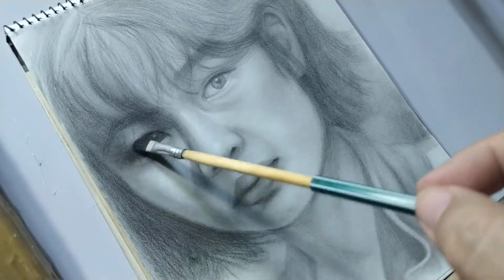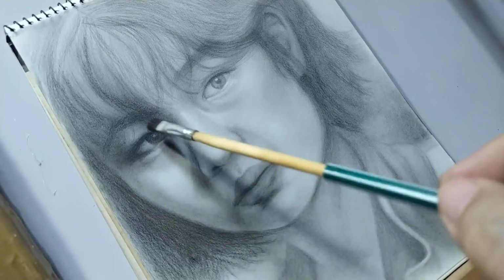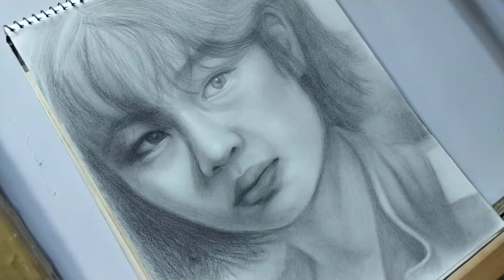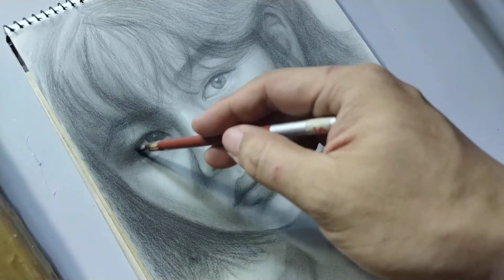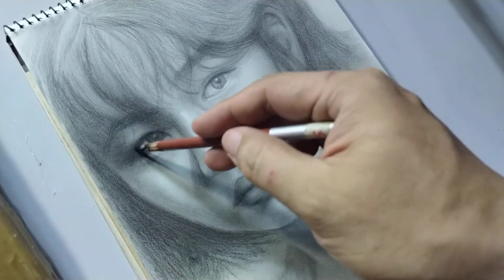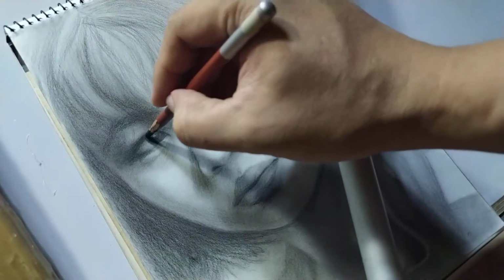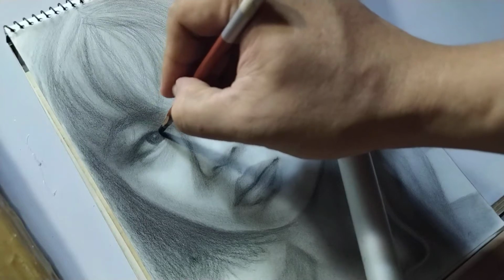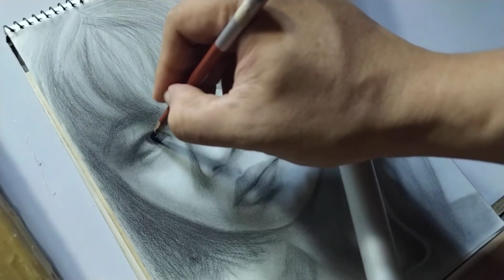Now when you're doing this, sometimes the charcoal smudges too much, so we'll be using our eraser to correct it, or maybe just leave it there like that. Just focus on bringing out the forms more by darkening the dark values found in our reference.